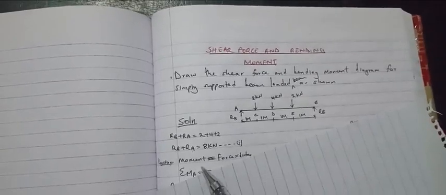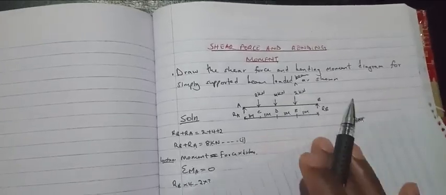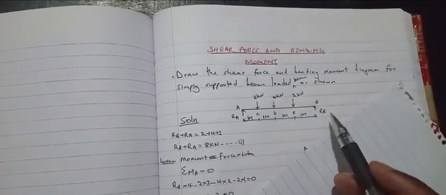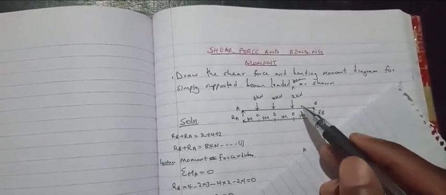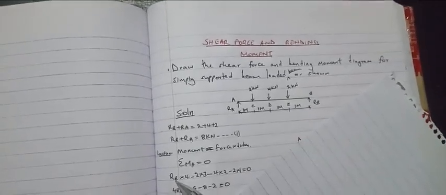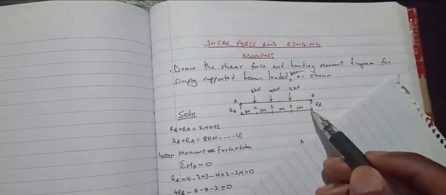So the moment is force times distance. We shall take the upward reactions as positive, then the downward forces as negative. So guys, reaction at B times the distance from here to here.